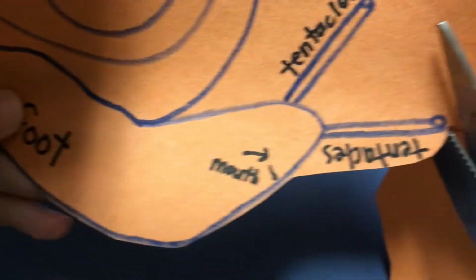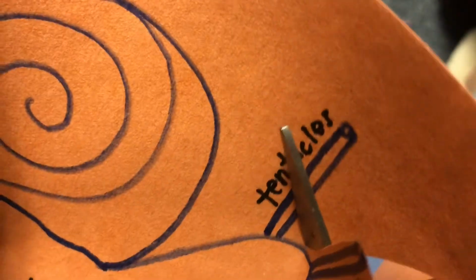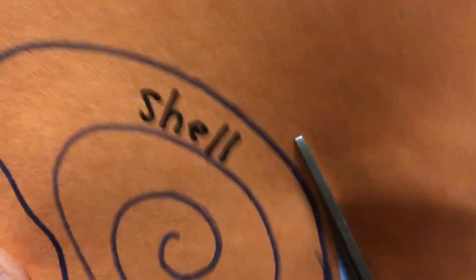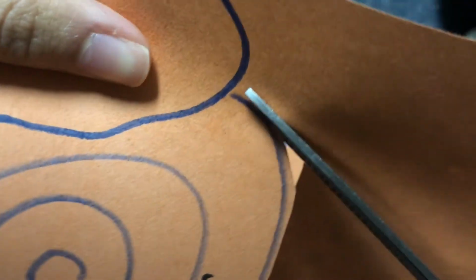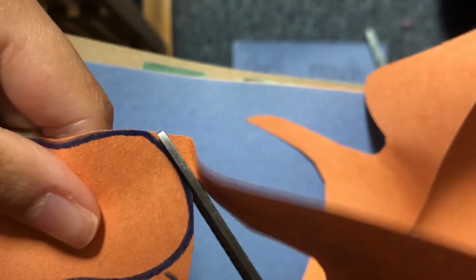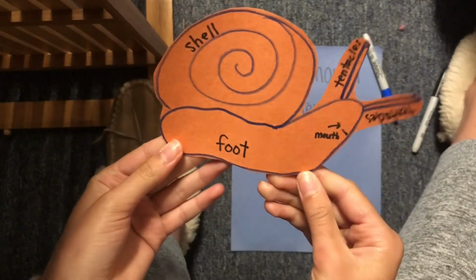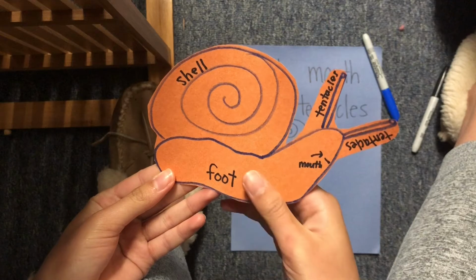You can go in between the tentacles, all the way around. And then go down around the head and then up all the way around the shell. Almost there. All right, so here is my finished project. My little snail friend, and I labeled all of the important parts that we learned about in our reading.